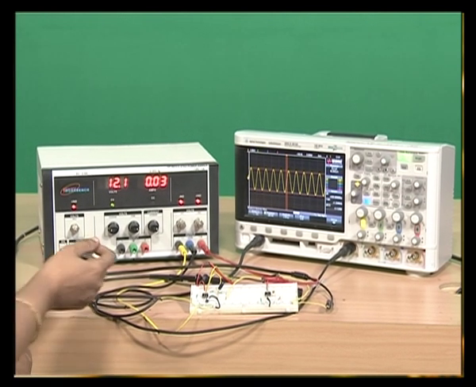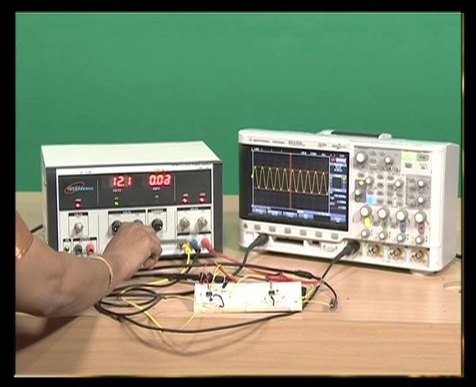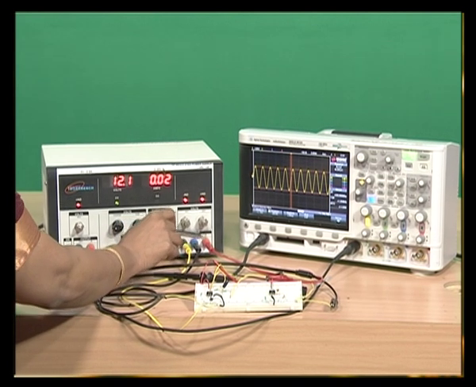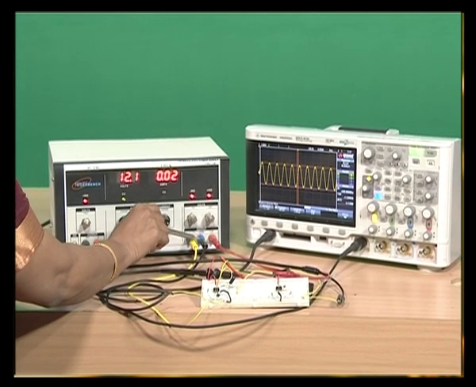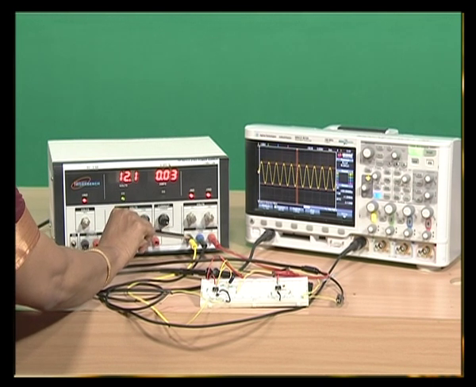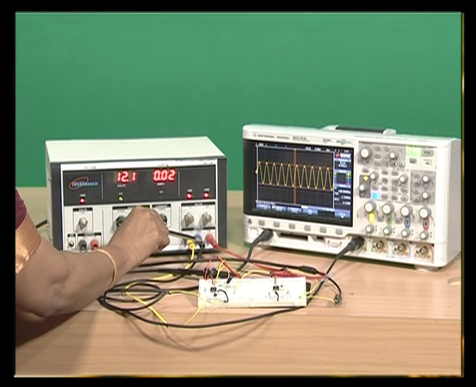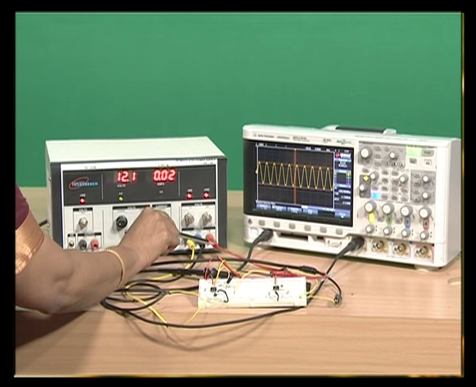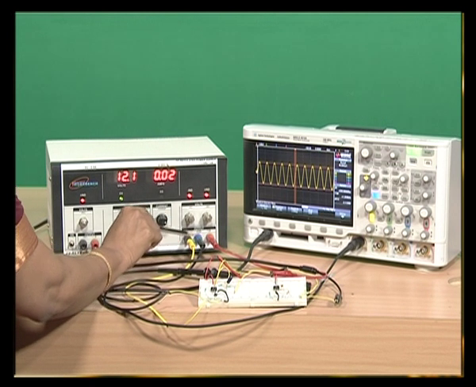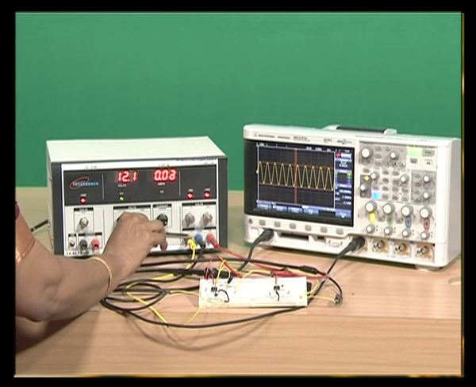Here the supply source plus 12 volts and minus 12 volts is derived. With the positive terminal here and the negative terminal here, plus 12 volts and minus 12 volts is derived. Across plus and ground, the plus 12 volts derived is connected to the 7th pin, and from this negative pin to ground, minus 12 volts is derived and it is connected to the 4th pin. So, this is the supply source.